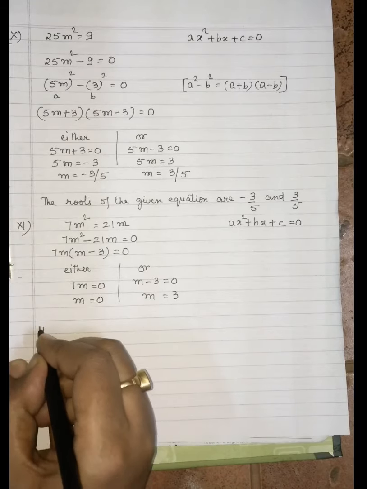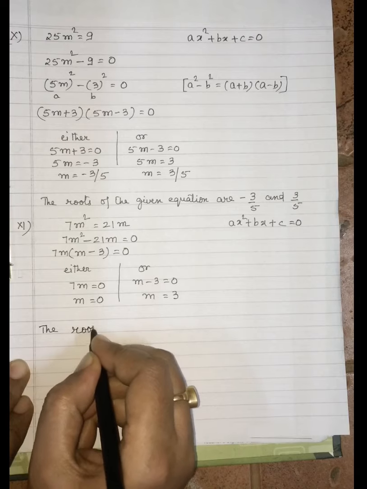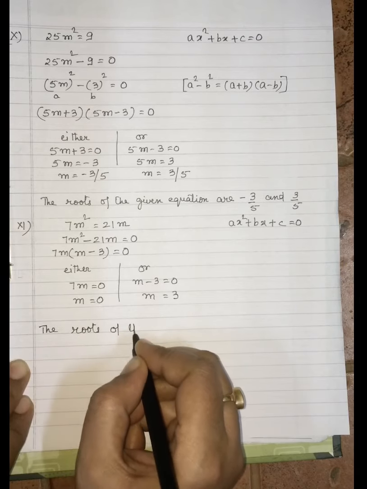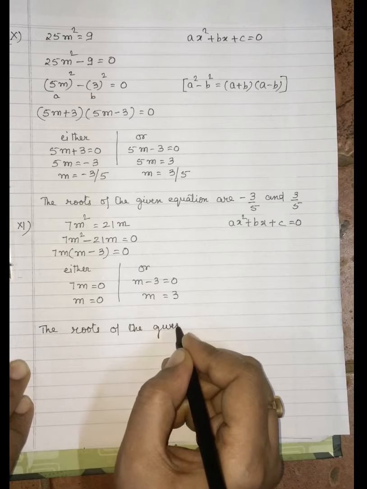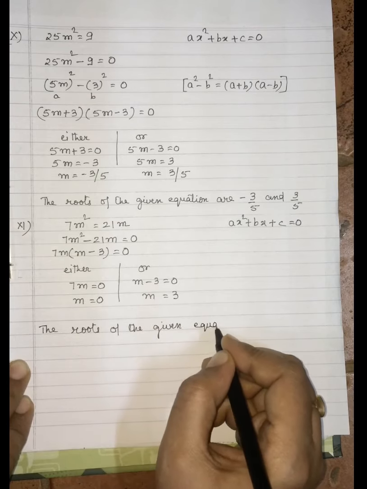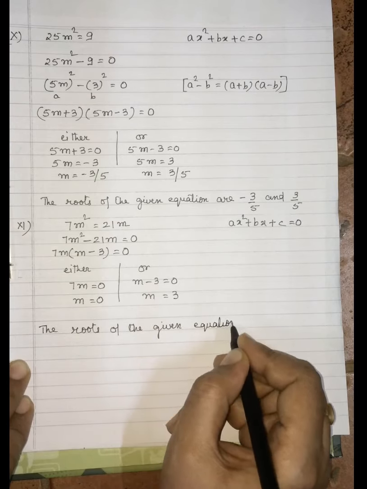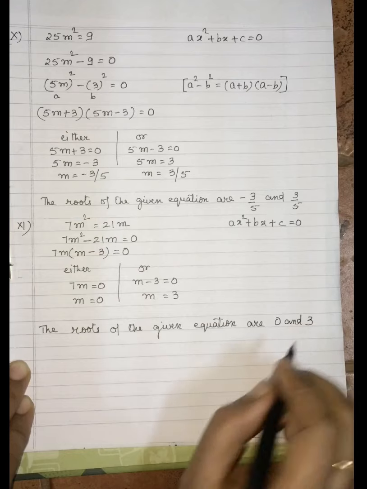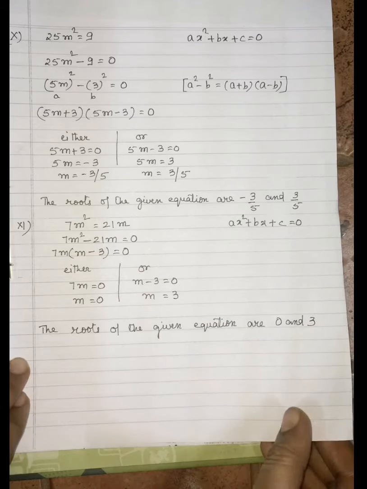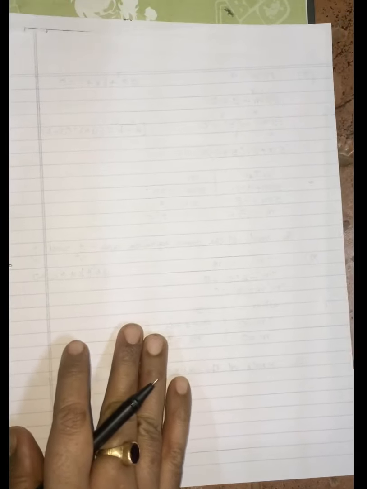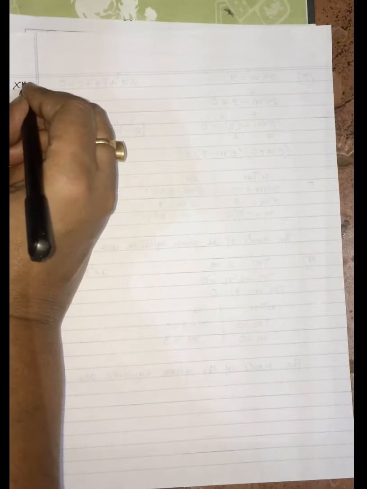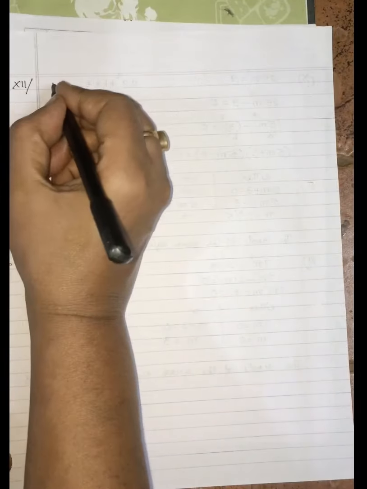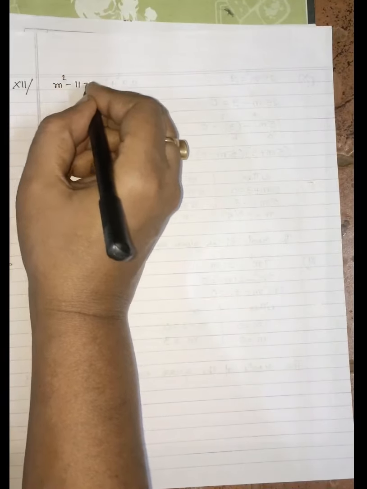Therefore, the roots of the given equation are 0 and 3. Let us go for the last question of the exercise, the 12th one, given to us as m square minus 11 is equal to 0.